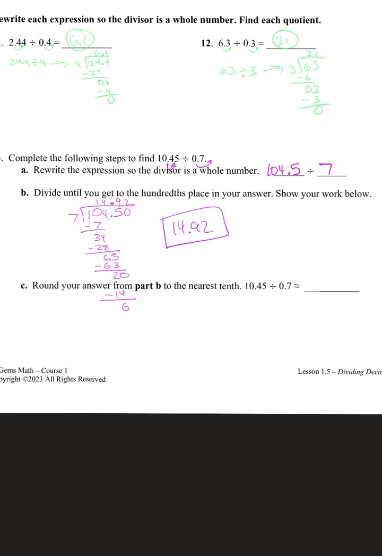Okay, and then for part B, let's see what it says. Okay, so for part B, it says round your answer from part B to the nearest tenths place. So we've got 14 and 92 hundredths. They want you to round it to the tenths place, which is the 9. Look at the number to the right. It's less than 5, so the 9 stays the same. So 10 and 45 hundredths divided by 7 tenths is approximately equal to 14 and 9 tenths. Those squiggly lines, that means approximately equal to.